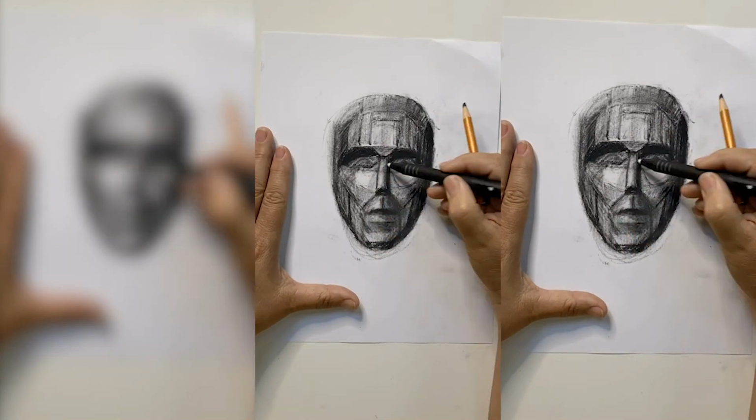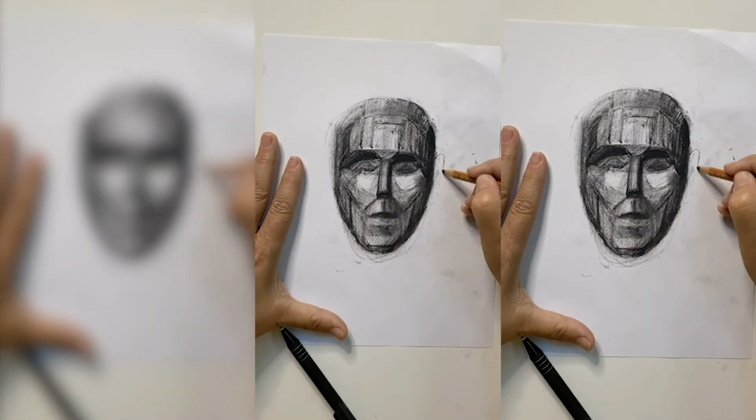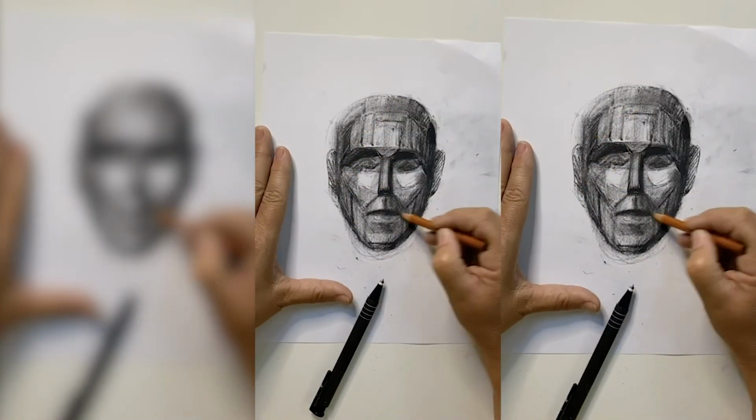This is one of those lessons that you could take as far as you want to. There's obviously a lot of planes in your head, but you only need the very basic ones to be able to make the head look 3D. In other words, knowing where to put the values to make the head turn in space.